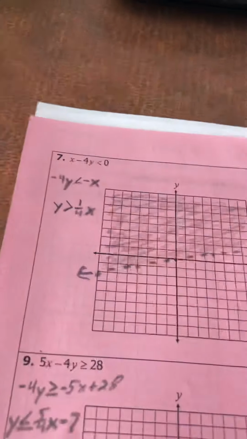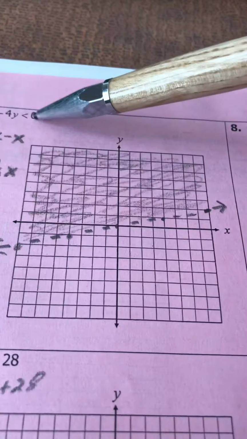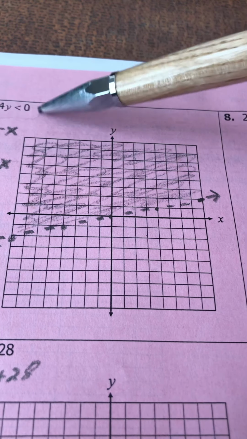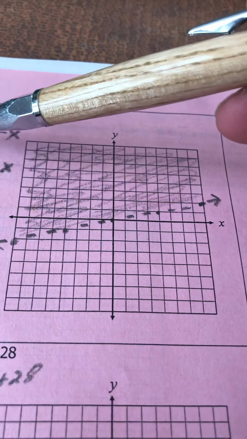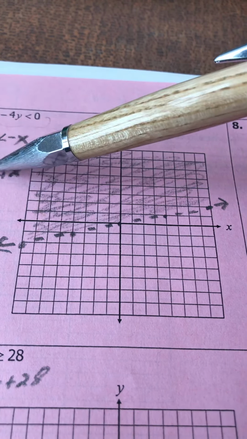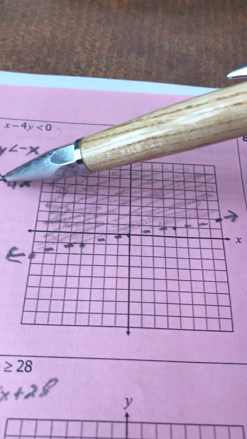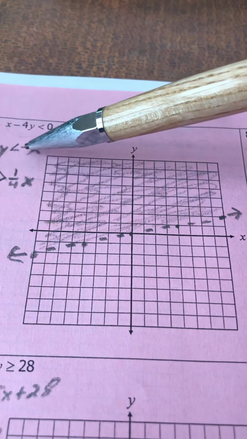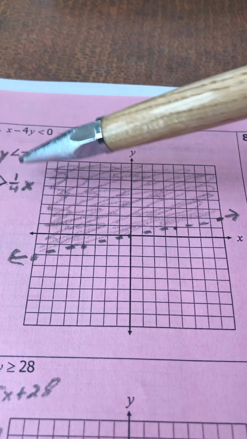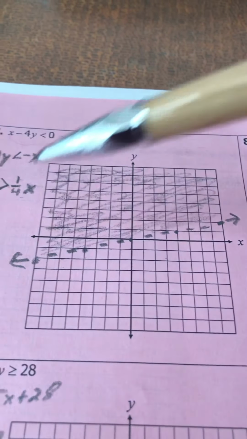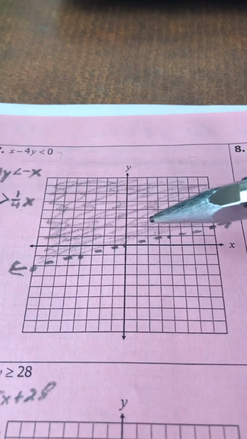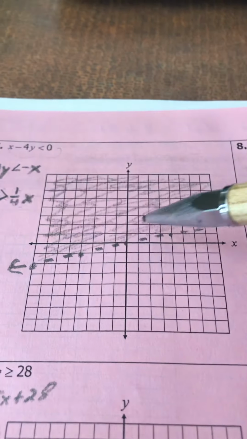Number 7, and hopefully you're pausing this as I'm going forward. I don't have a y-intercept. I subtract x from both sides. I divide by a -4. Dividing by a negative, remember, you're flipping that sign. So I have -1 divided by a -4 just becomes 1 over 4. A negative and a negative make a positive, so I have a positive 1/4. I flip the sign.